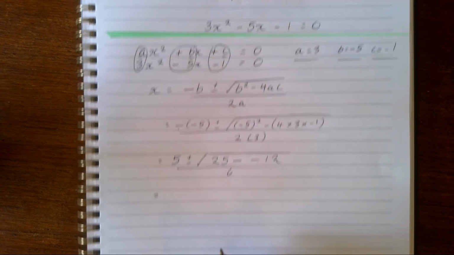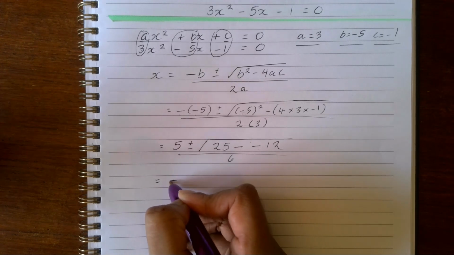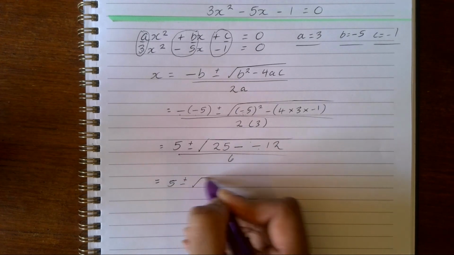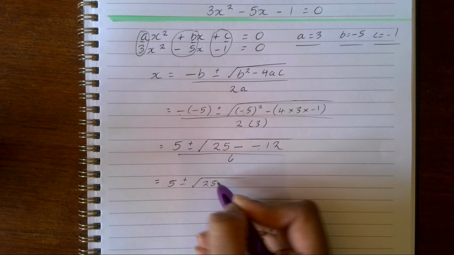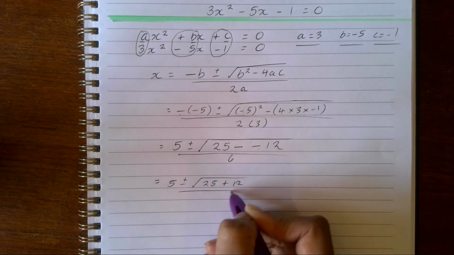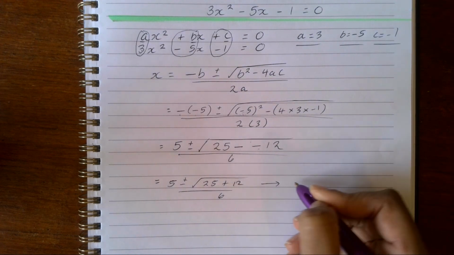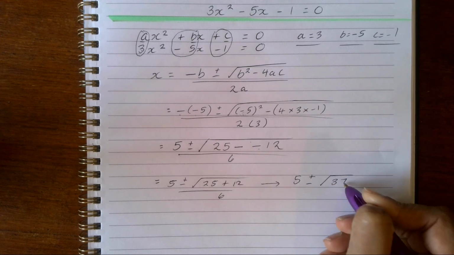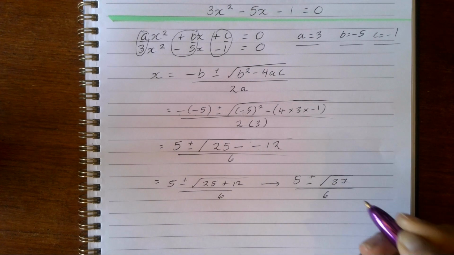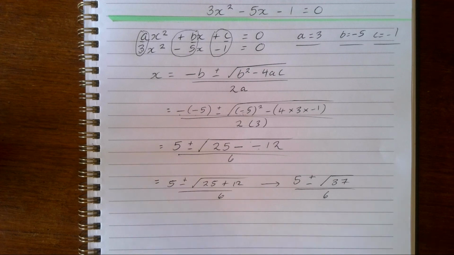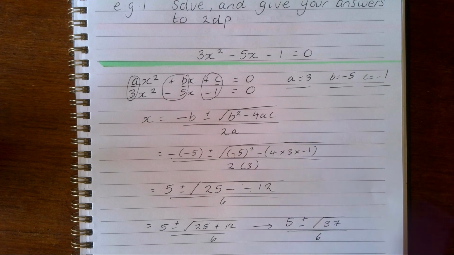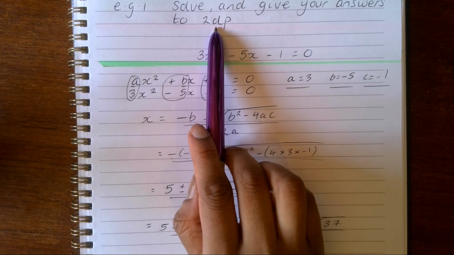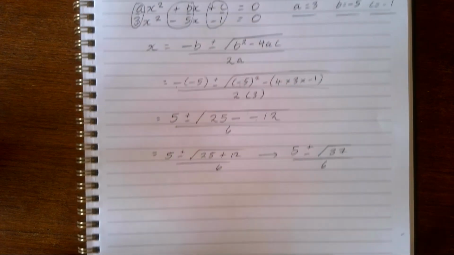So that becomes 5 plus minus the square root of 25, add 12 over 6. And then that becomes 37 in the square root symbol over 6. Now again, if it said surd form, that's your answer. The question originally did say to 2dp, so I need to put the plus version into my calculator and the minus.